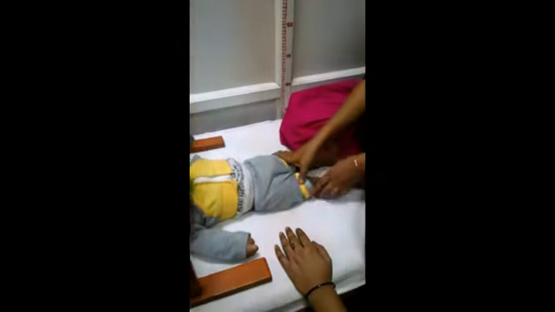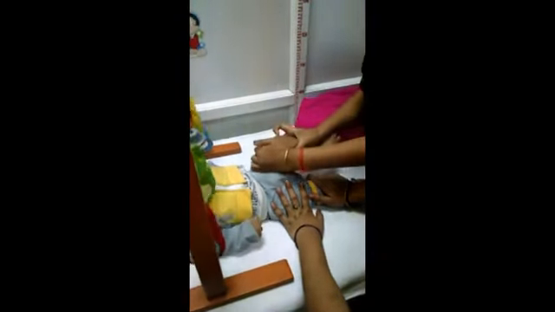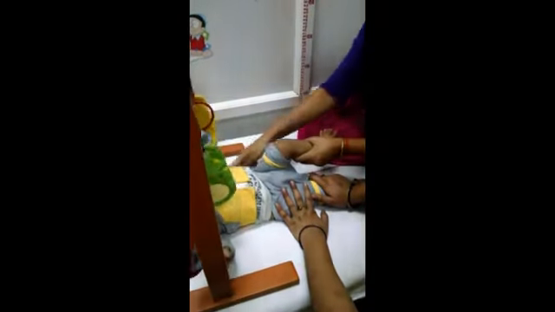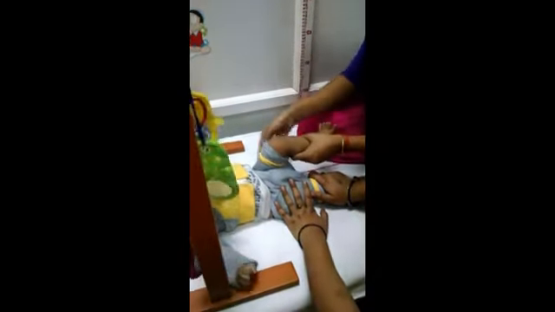Similarly, in the same position, bend the knee at right angle and fix the thigh with one hand and ankle with the other hand and extend it a few times. All these exercises should be performed on both sides, alternating every time.